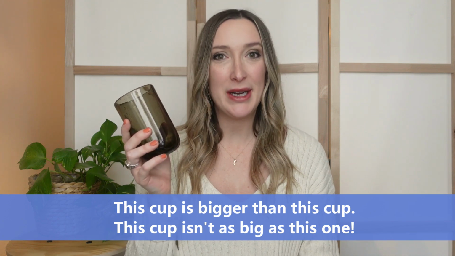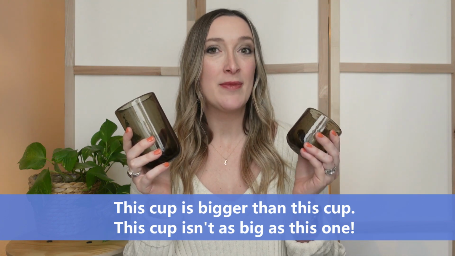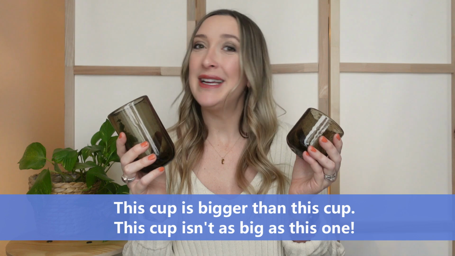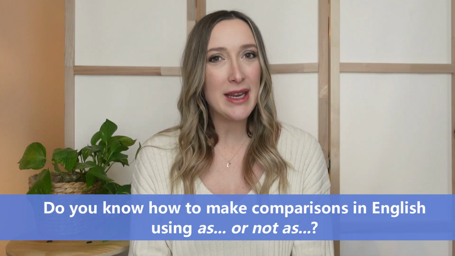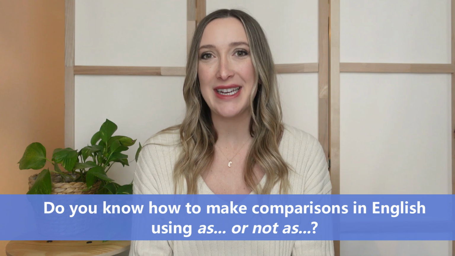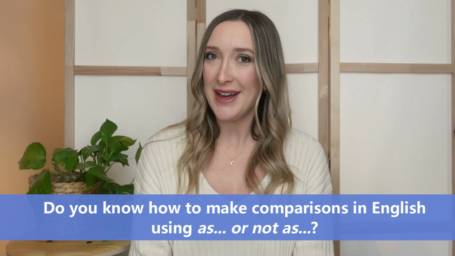This cup is bigger than this cup. That means this cup isn't as big as this one. Do you know how to make comparisons in English using as or not as?